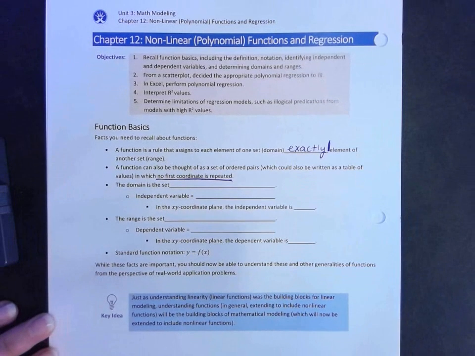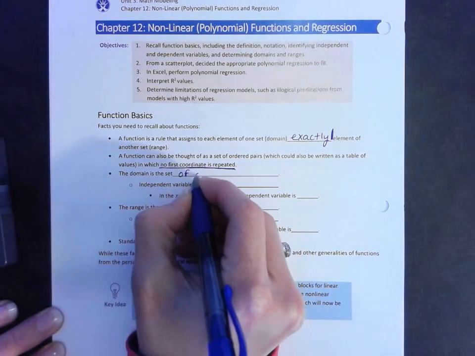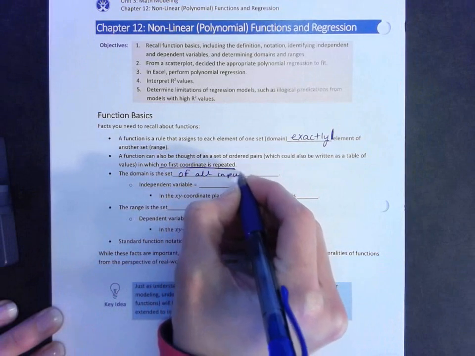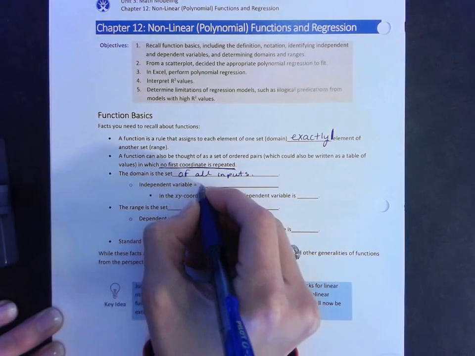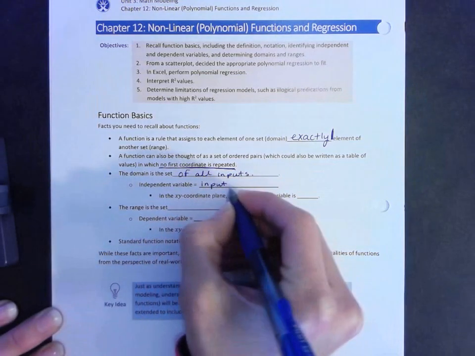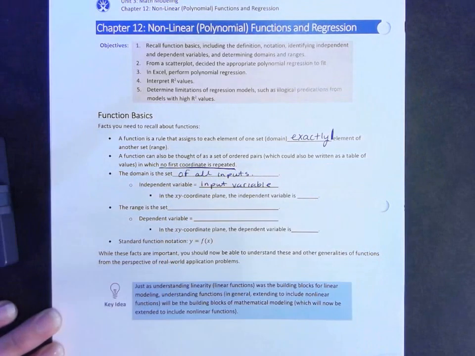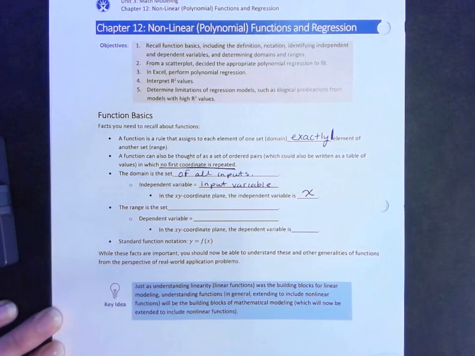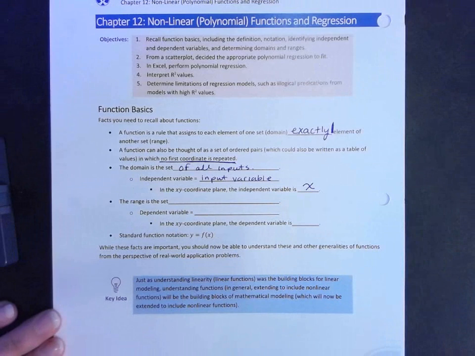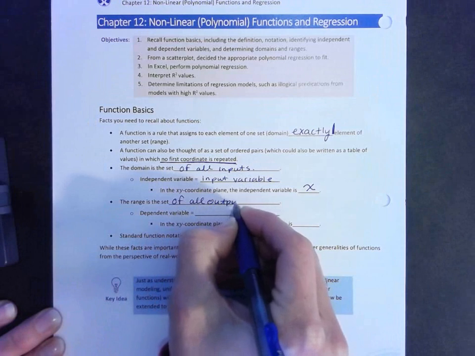The domain, something that I will ask you to identify, is the set of all inputs, where the independent variable is another phrase for the input variable. So input variable is the same thing as the independent variable. When you think about your typical XY coordinate plane, that is what you're most used to referring to as the X. The range then is the set of all outputs.